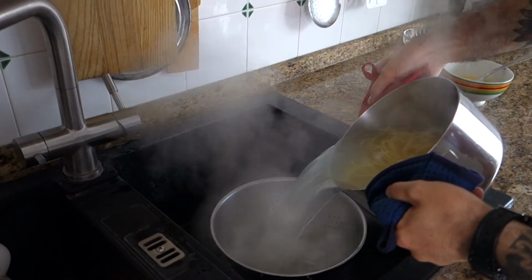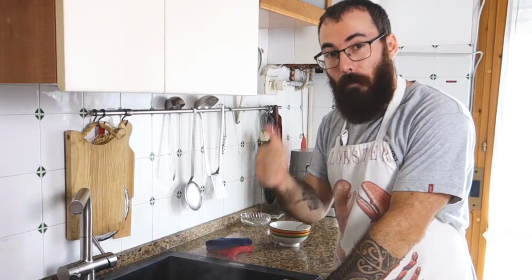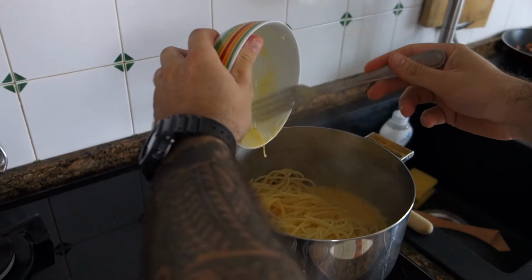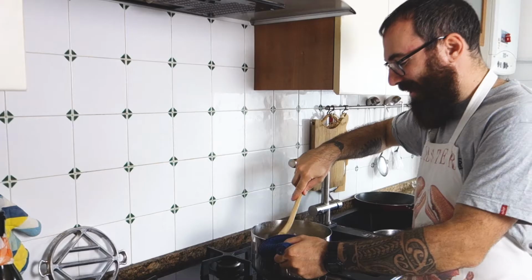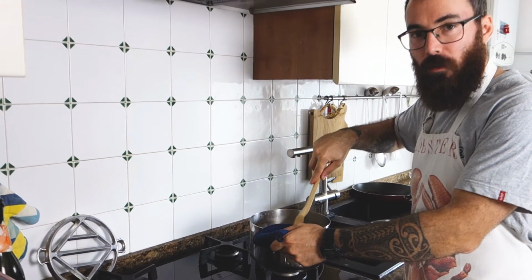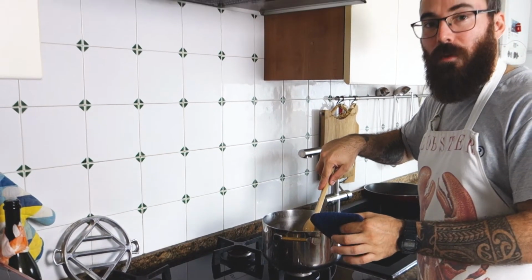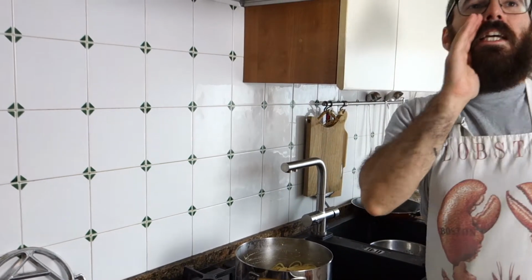10 minutes are gone, it's time to sieve the pasta. Now comes the moment. Pasta, eggs, and then bacon. It's very important to stir it up a bit, to cook the egg, but not too much, you don't want it scrambled. And most importantly, the fire is off. Let the heat of the pasta do the job, and nothing else. It's ready!